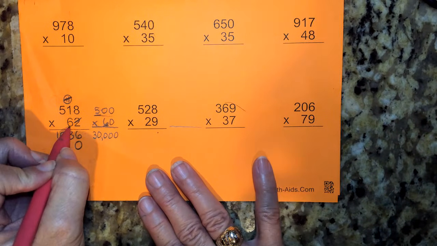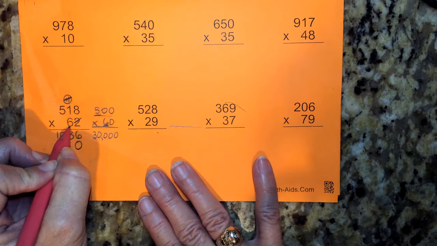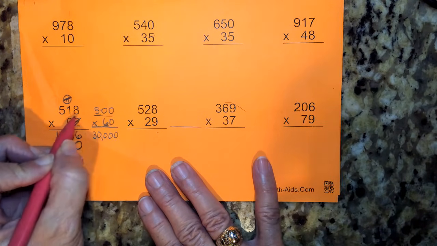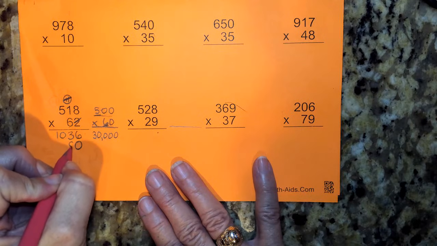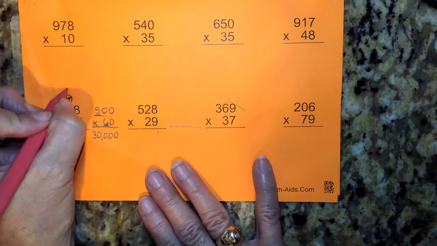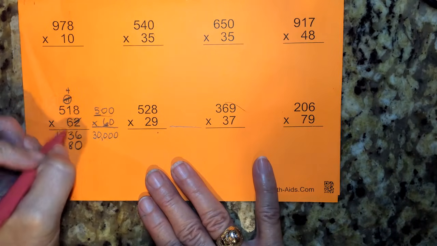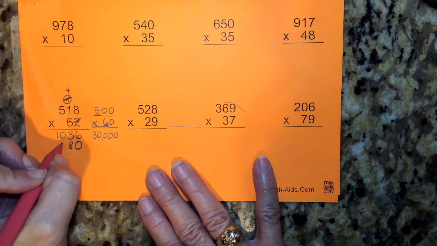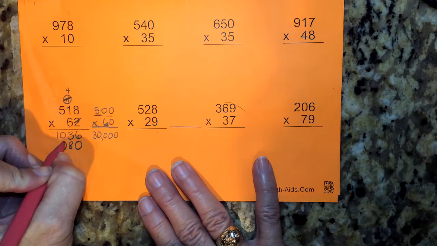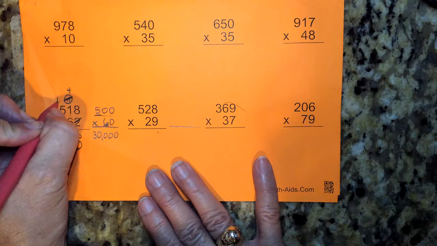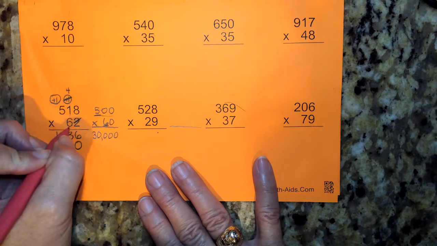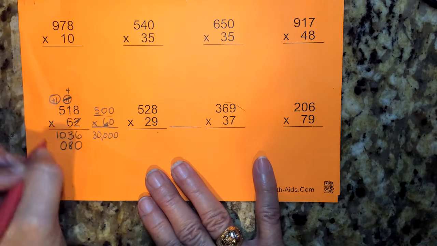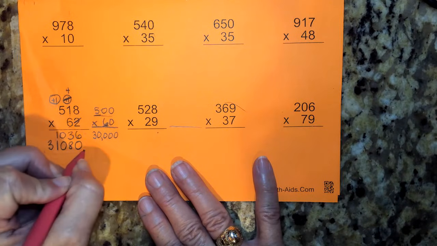Now I'm ready to multiply by 6 instead of the value 60 because we all agreed that 6 is easier than 60. So 6 times 8 is going to give me 48, so I'm going to record my 8, carry my 4 to the middle digit. 6 times 1 is going to be 6, plus 4 more will give me a total of 10. So I write my 0, carry my 1. And finally I have 6 times 5, which will give me 30, plus 1 more, which will give me 31.